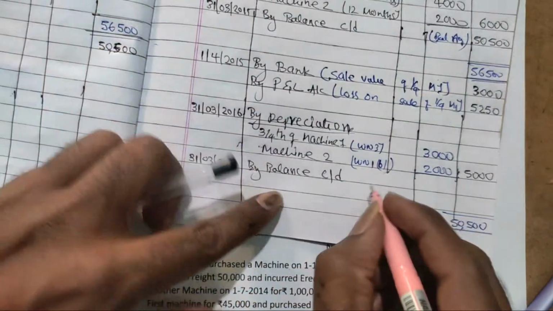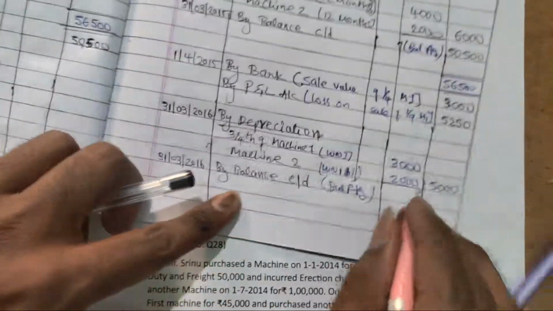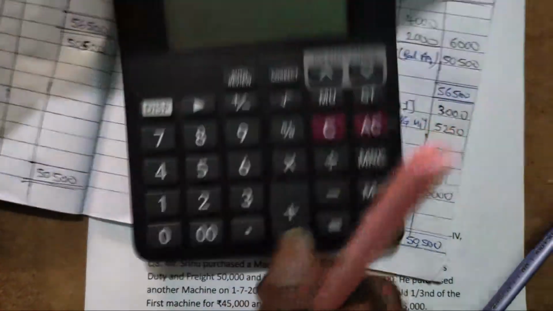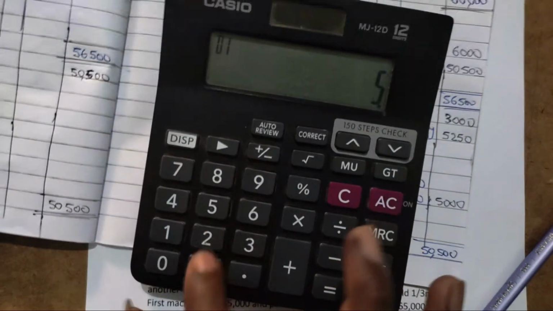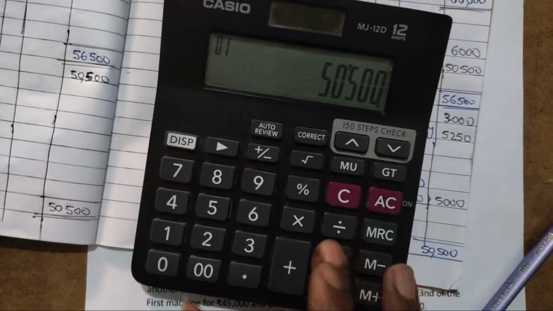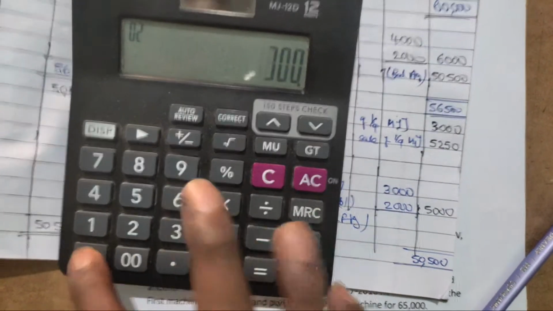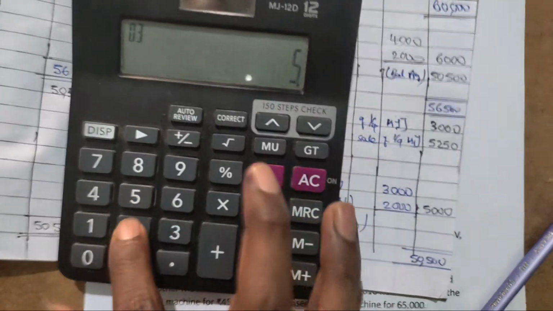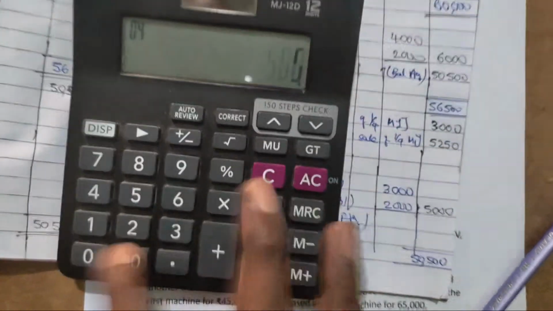The balancing figure we need to take from 50,500. Okay, see here, from 50,500 deduct 3,000, minus loss 5,250, minus depreciation 5,000.